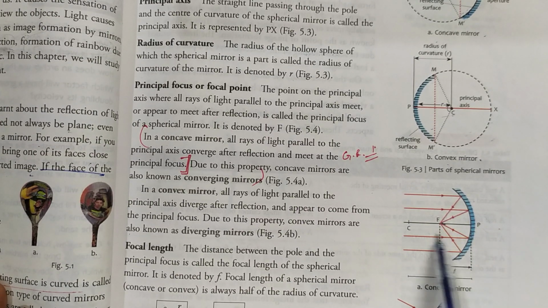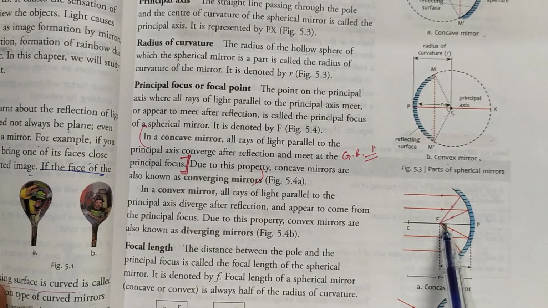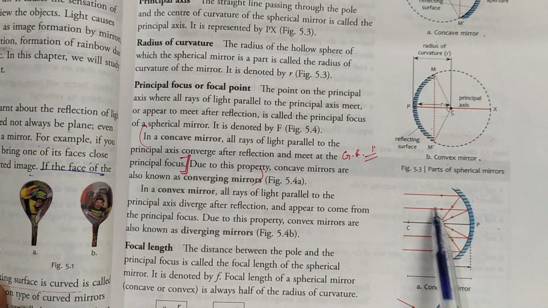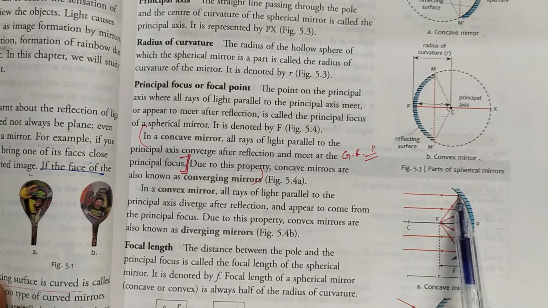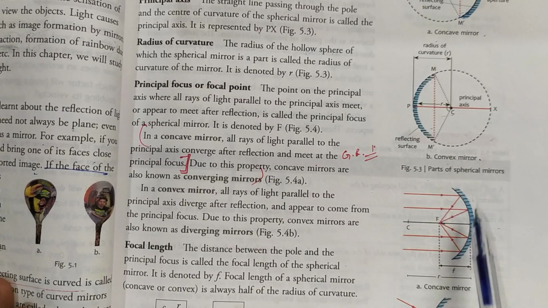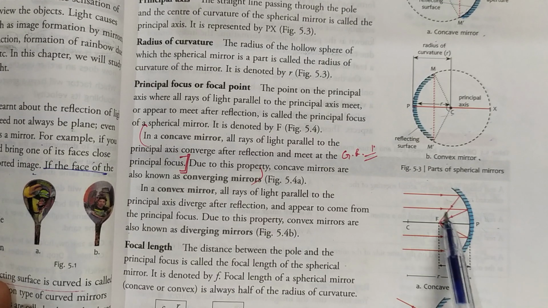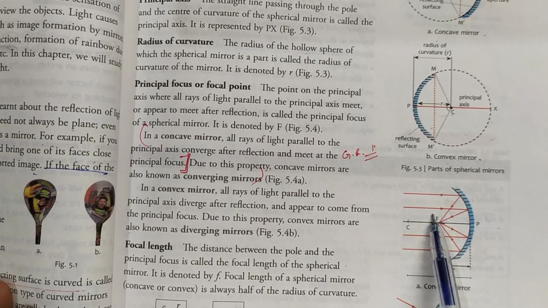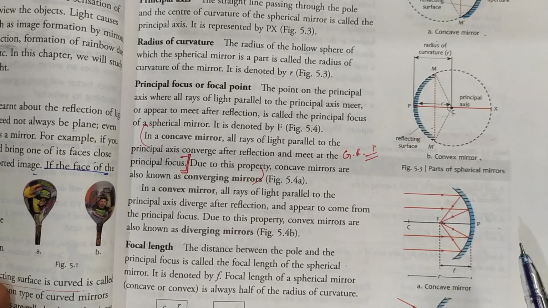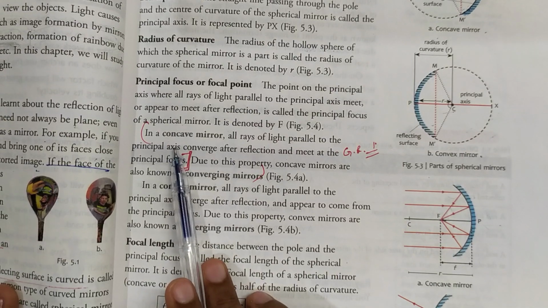So, what is your principal focus or focal point? The point which lies on the principal axis, and at this point what happens? The rays of light which are parallel to the principal axis, when they reflect from this mirror, after reflection all these rays meet at the point F. Either they meet at the point F or they appear to meet at the point F.